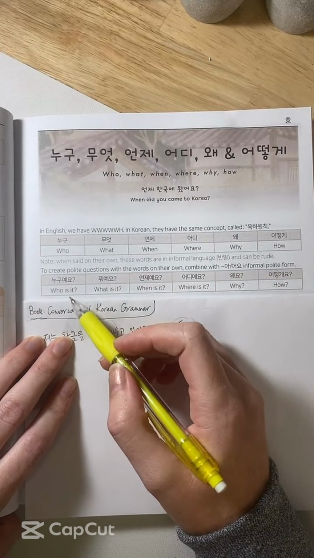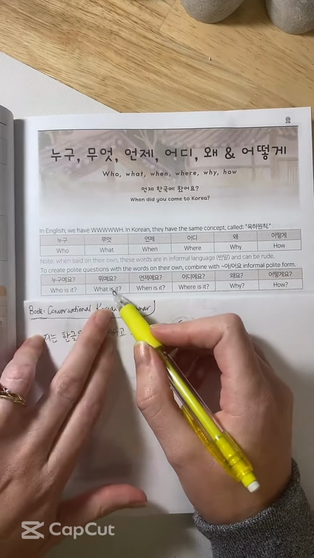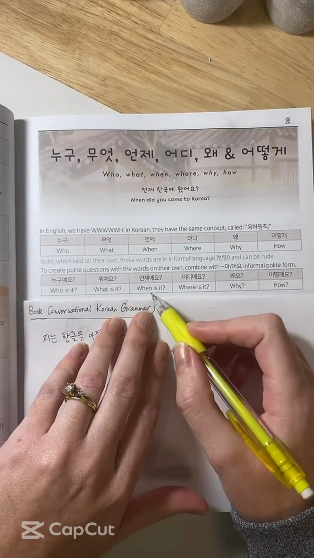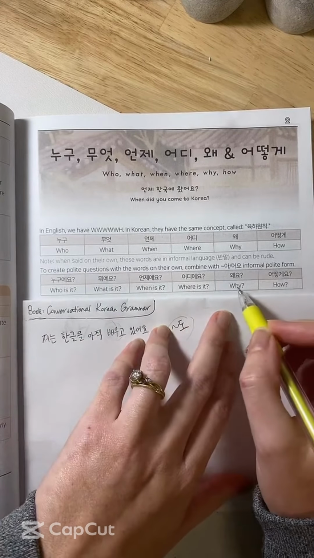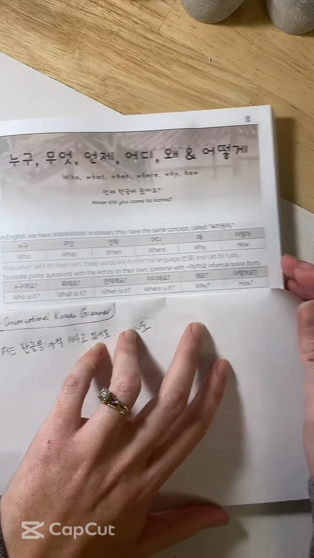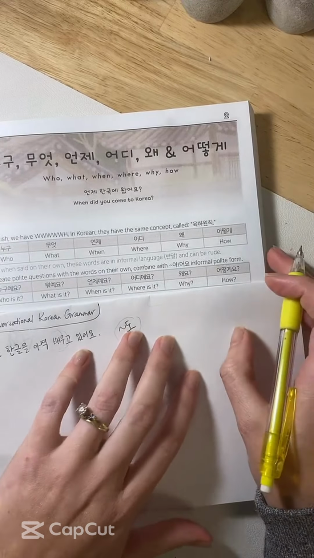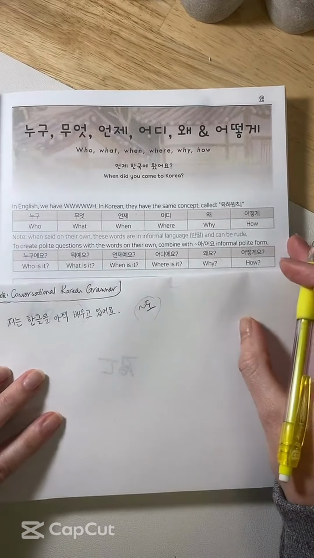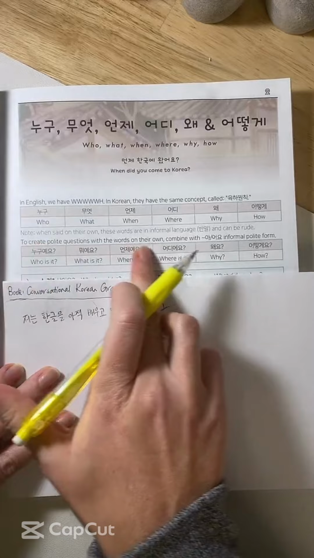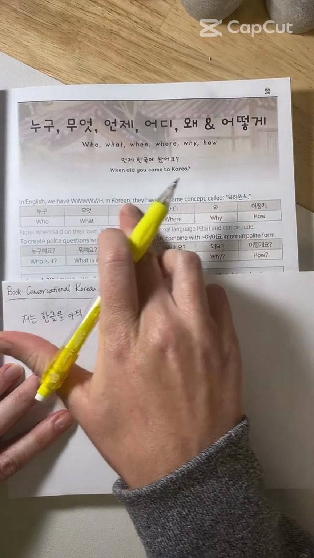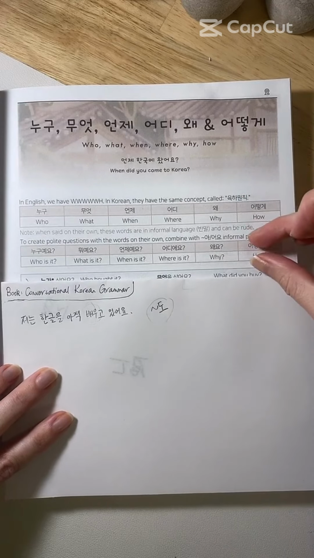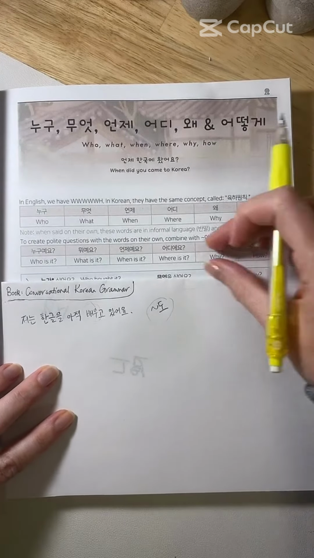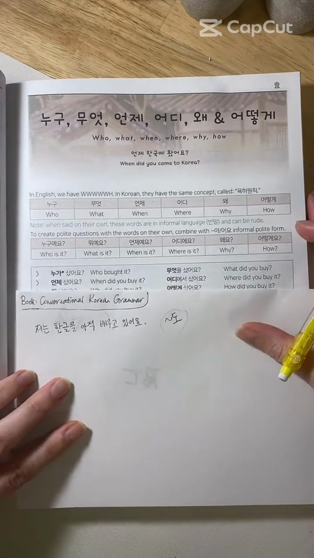Here are all of these conjugated in present tense. 누구예요? Who is it? 뭐예요? What is it? 언제예요? When is it? 어디예요? Where is it? 왜요? Why? And 어떻게요? How? So if you want to just say a question by itself, you use this box here, not this box. This box is its essential form, its base form. Here it is conjugated in present tense, so you can use these in a sentence.